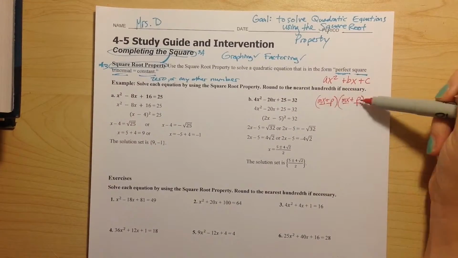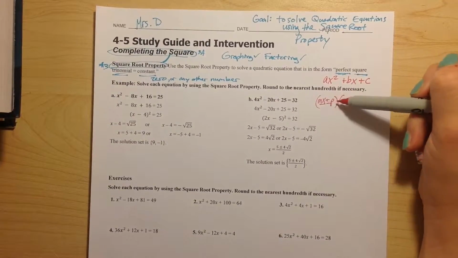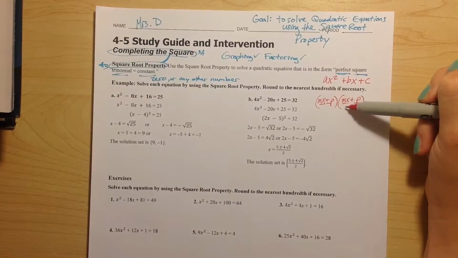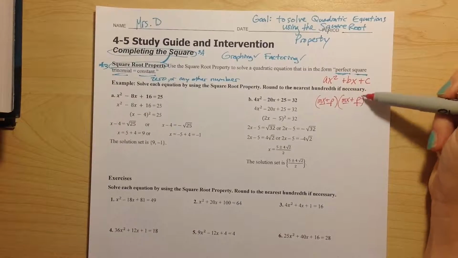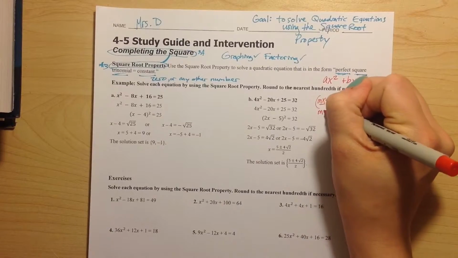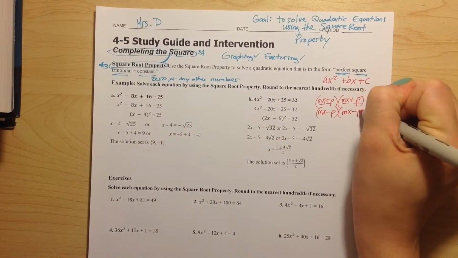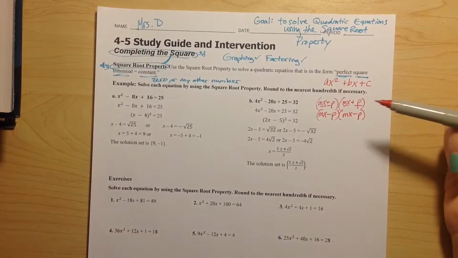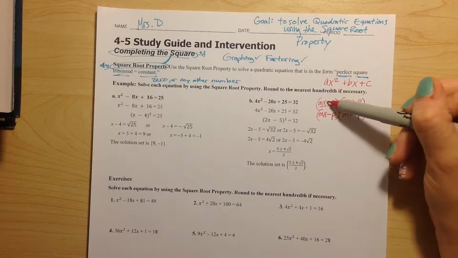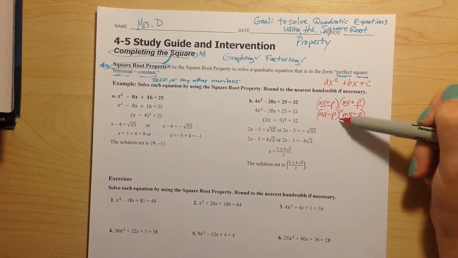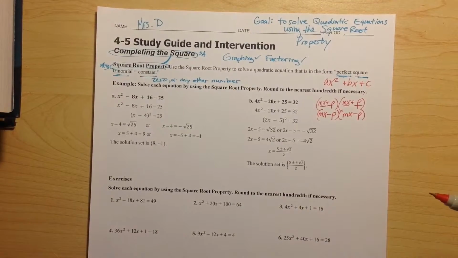So they have to be identical. Every single aspect of this binomial has to match every single aspect of this binomial. So I could also factor it if they were both negative p. That's allowed as well. The key is that they match. So they have to both be positive or both be negative: mx, mx, p, and p.